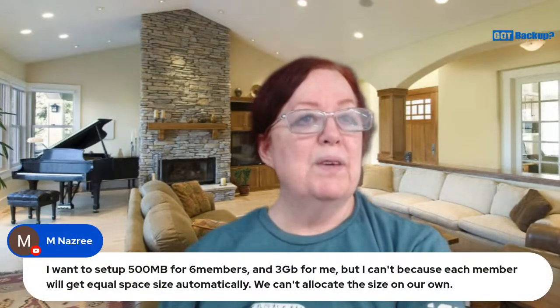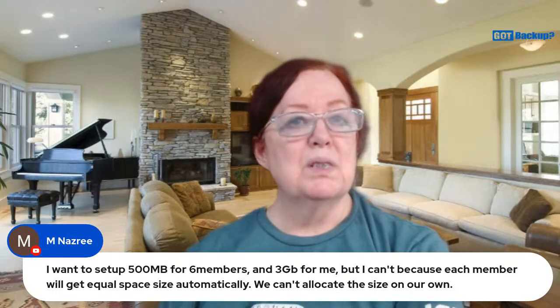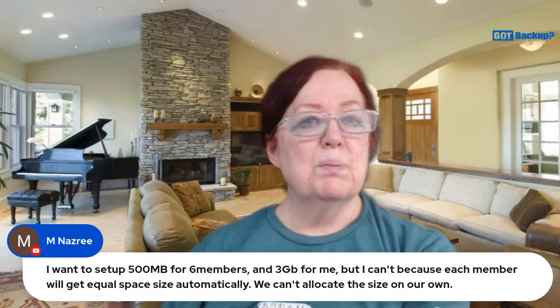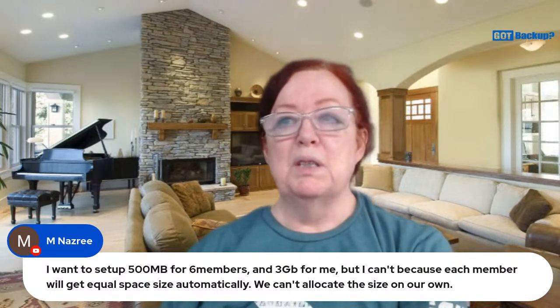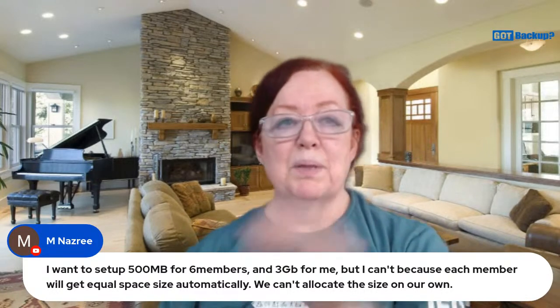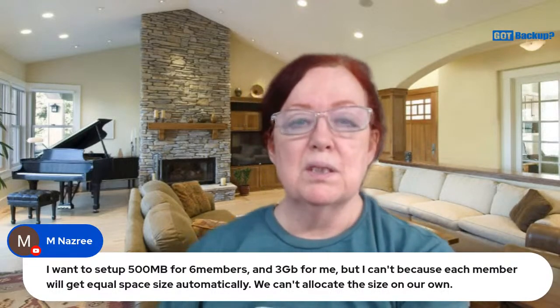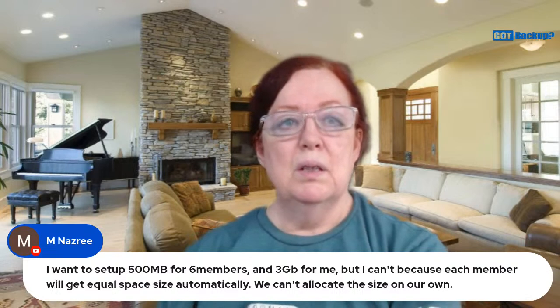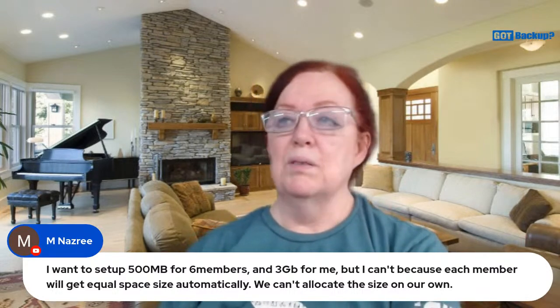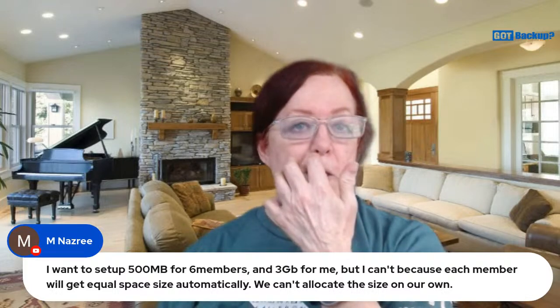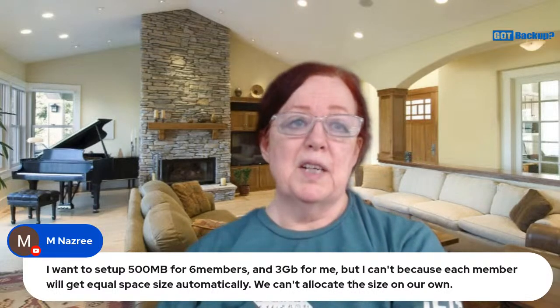I want to set up 500 megabytes for 6 members and 3 gigabytes for me, but I can't because each member will get equal space. No, we don't have the ability to allot that, but that is something we need to probably see if they would allow us to do in the future. But to be absolutely sure, if you're worried about that, understand, you've got 6T.